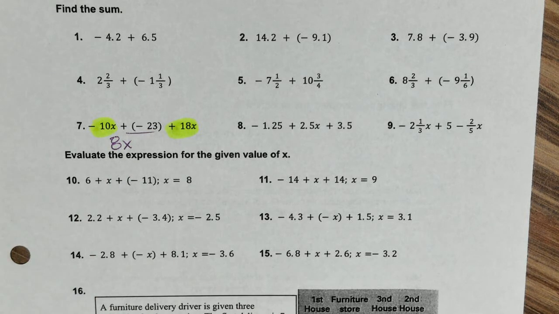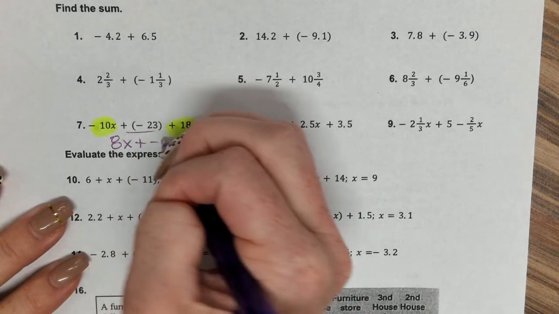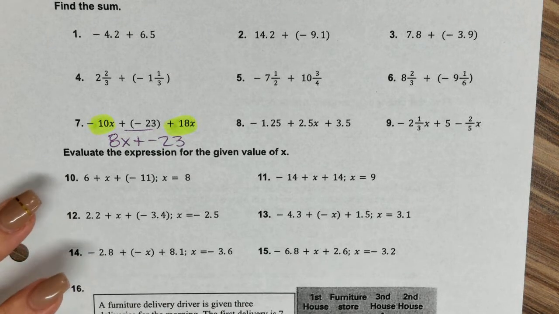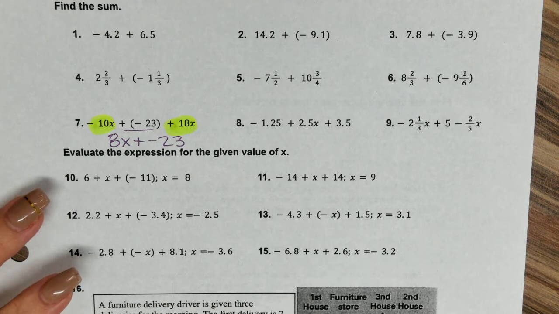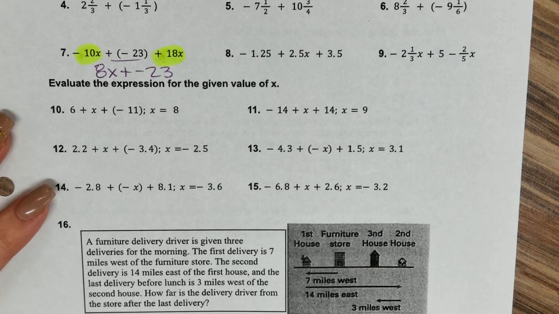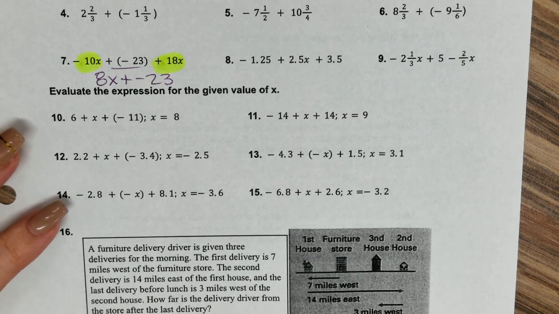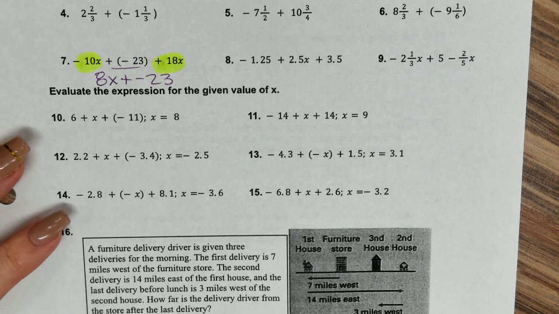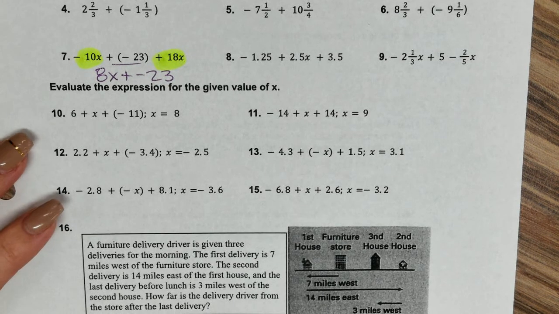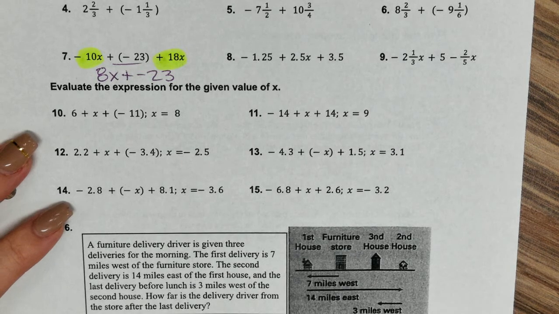Could I write minus 23? Could I write plus negative 23? Are they the same answer? Yes. Okay, questions on that? Number 10 through, yes, sir? Is that just answer doing that? There's nothing else you can do because they did not give you the value of x. Everybody hear that? Okay.